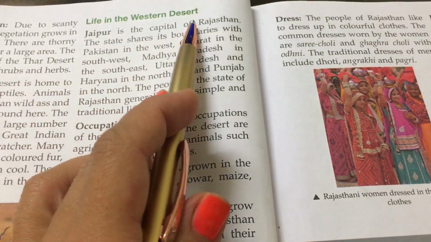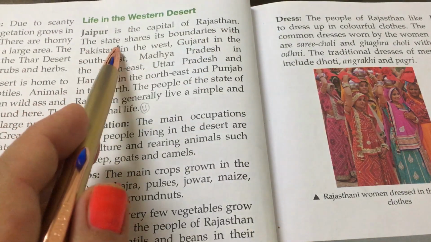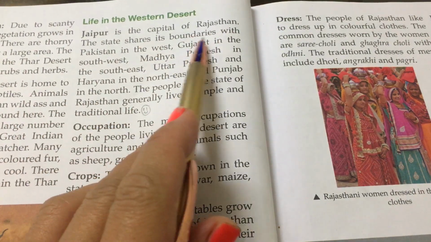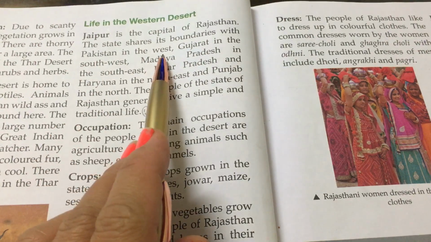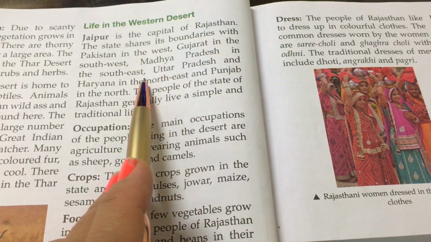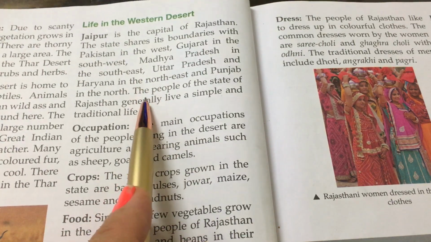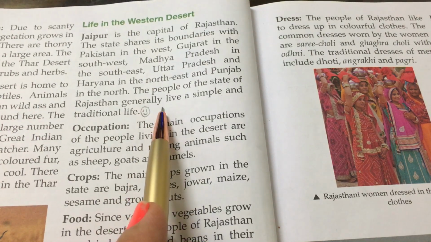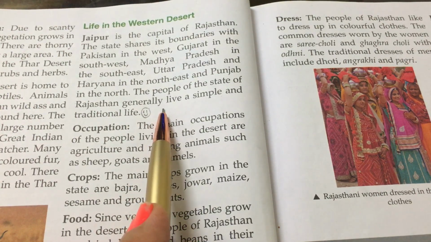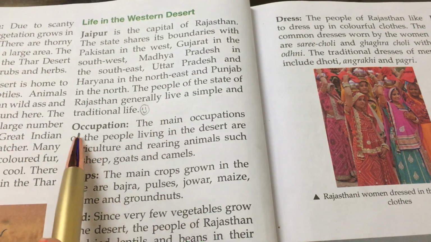Life in the Western Desert. Jaipur is the capital of Rajasthan. The state shares its boundaries with Pakistan in the west, Gujarat in the southwest, Madhya Pradesh in the southeast, Uttar Pradesh and Haryana in the northeast, and Punjab in the north. The people of the state of Rajasthan generally live a simple and traditional life.